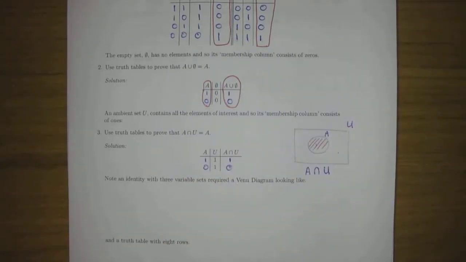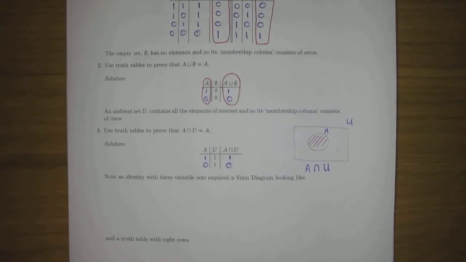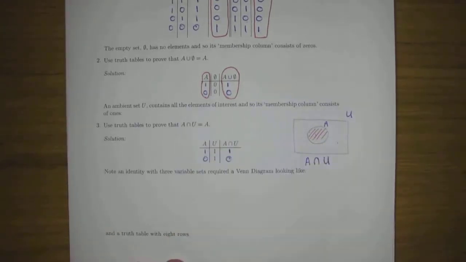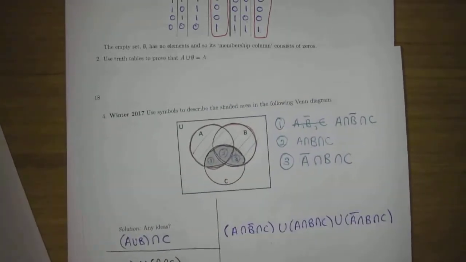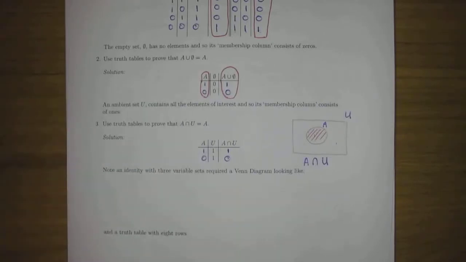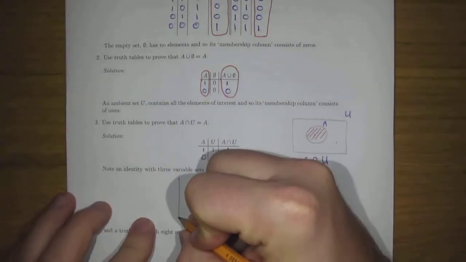So an identity with 3 variables sets the Venn diagram. I think we have one on the previous page, on page 18. Yeah, you just have to be careful how you draw it. I actually didn't know, but you can draw one for 4. It gets a little bit difficult, but you can do it.